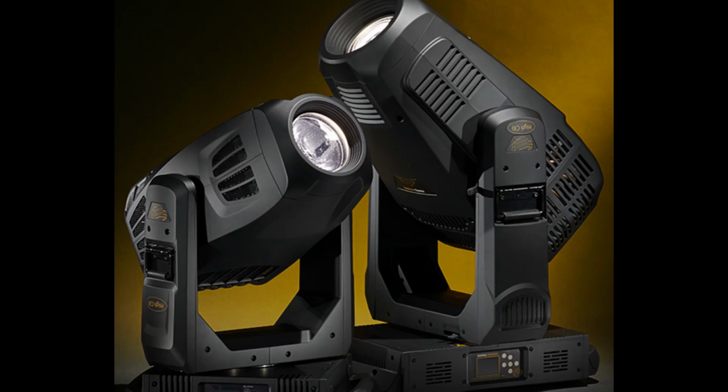Now, the wash instruments work much like a Fresnel works in principle, but with the versatility of a motorized yoke that can point the instrument in any direction desired, adjusting the spot and the flood of the instrument instantly, and changing the color of the light beam, and it also has a built-in strobe effect that can be controlled from the control board.